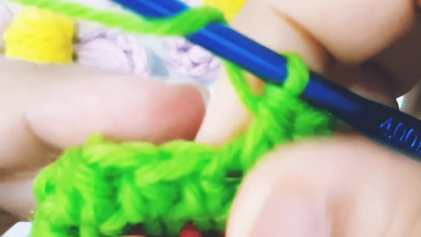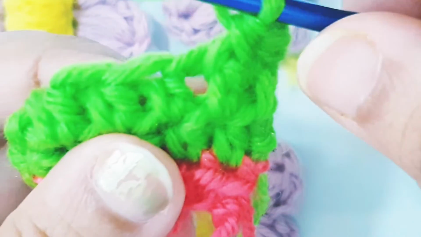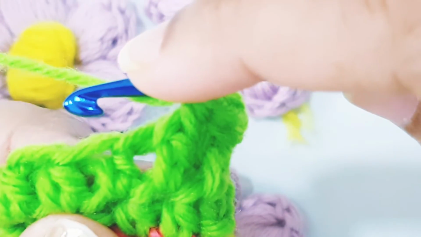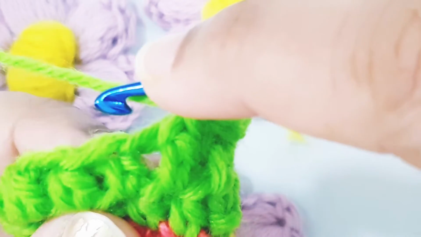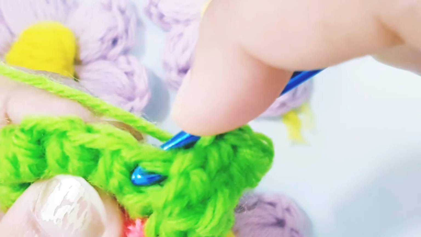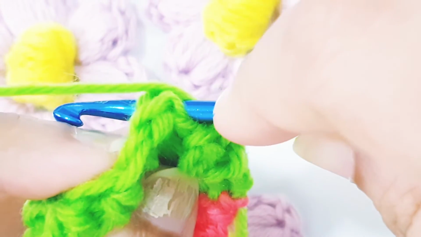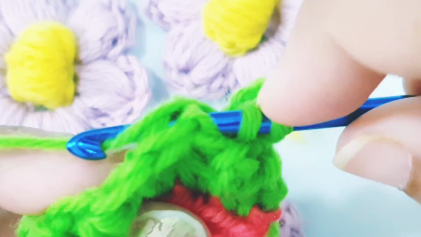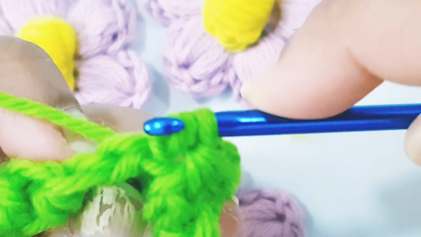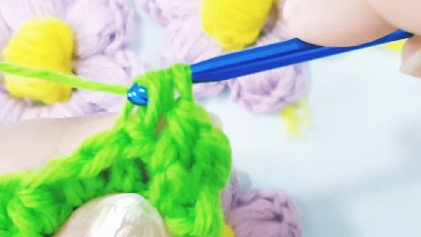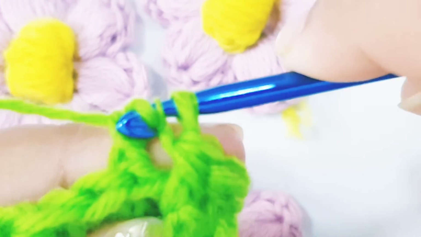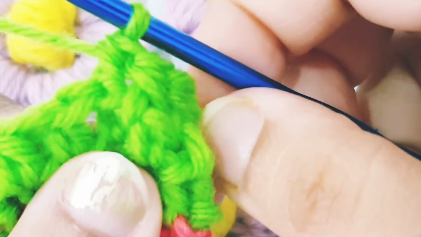And if any of your projects asks for a back post half double crochet, then the same way as we did for the back post double crochet, slip your hook from the back of the stitch around the post of the stitch this way, and then pull up a loop from the back of your work and place a half double crochet stitch. That's that easy. Okay.